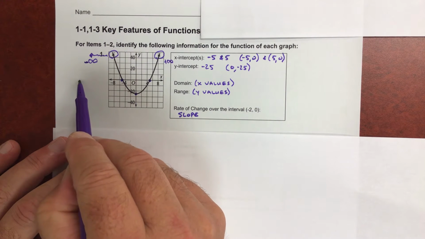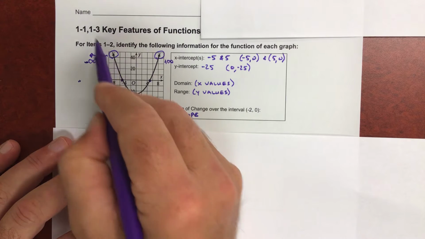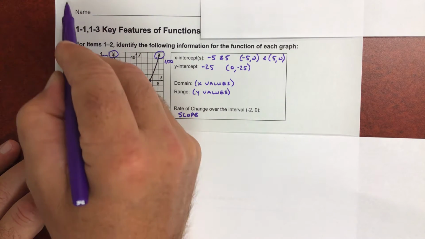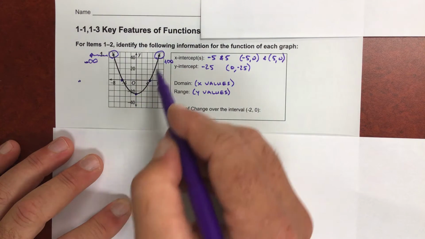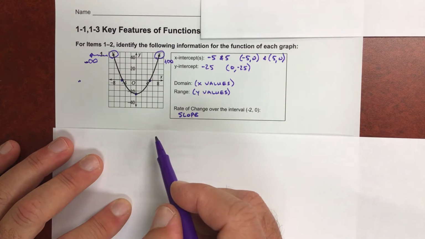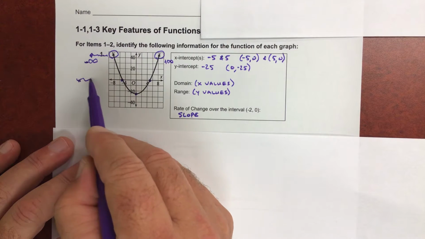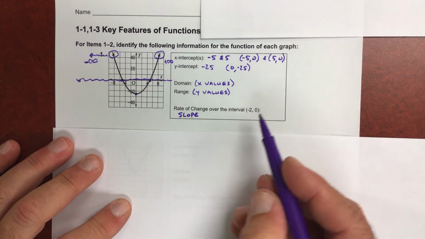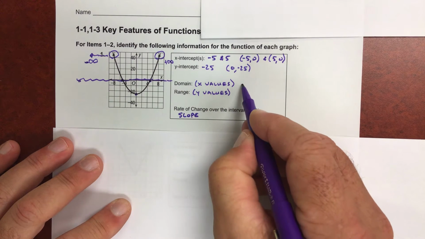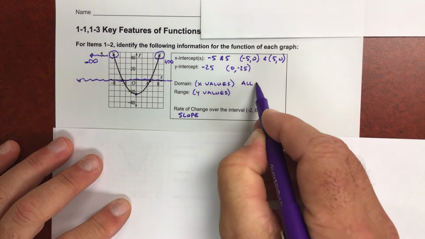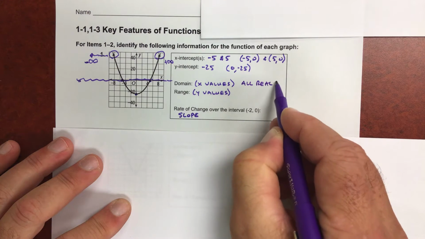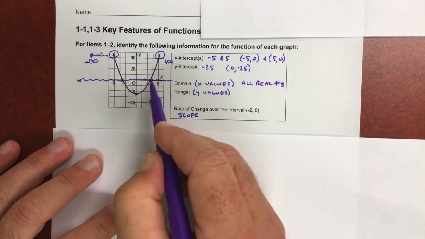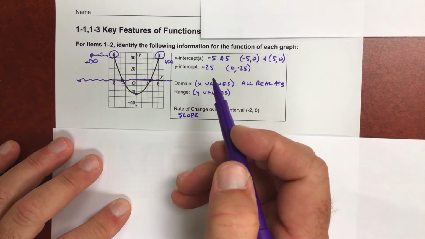I could be way out here and look up, and this graph is going to be there. There's going to be some point out there, because this is moving towards negative infinity, and this is moving towards positive infinity. So all of these numbers of x can be used. For the domain, we would say all real numbers, because every number imaginable will be used.